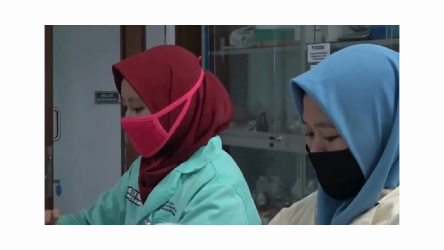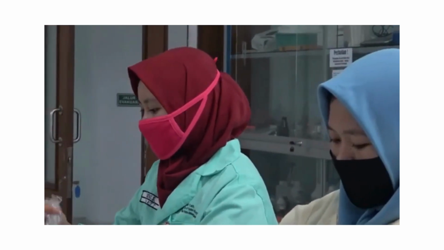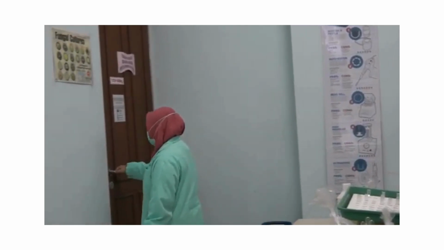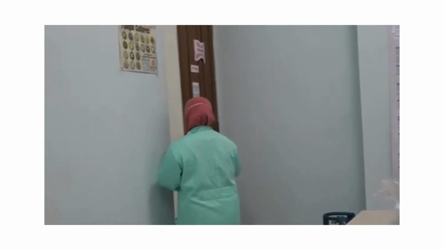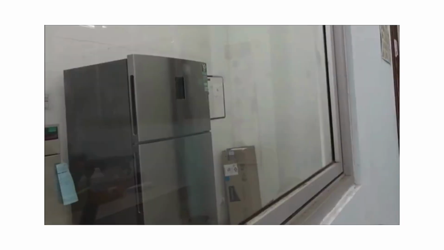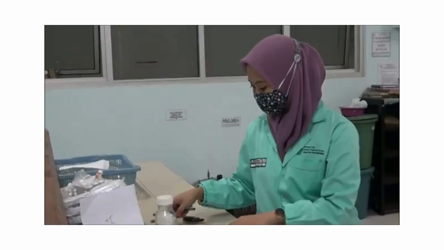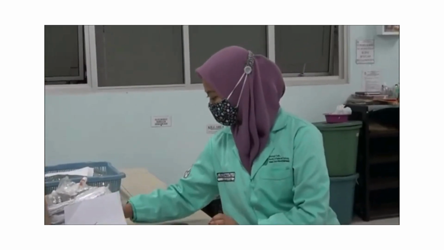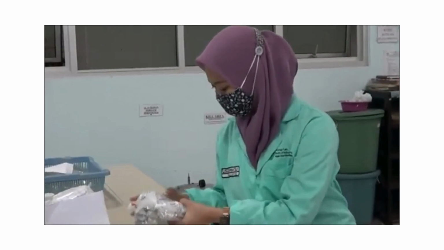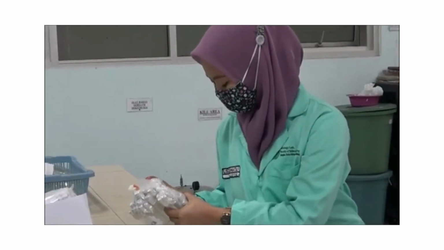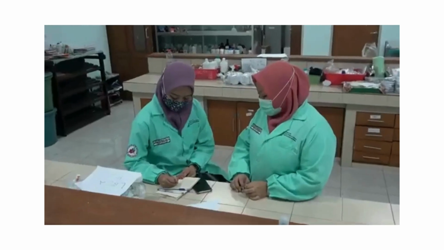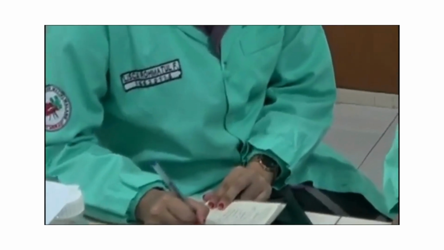It is supported by human resources who have educational backgrounds in environmental microbiology, food microbiology, biotechnology, and mycology. The laboratory is equipped with sophisticated equipment for the teaching and learning process and research. These are autoclave, centrifuge, spectrophotometer, laminar airflow, microscope, microbial propagation room, and etc.